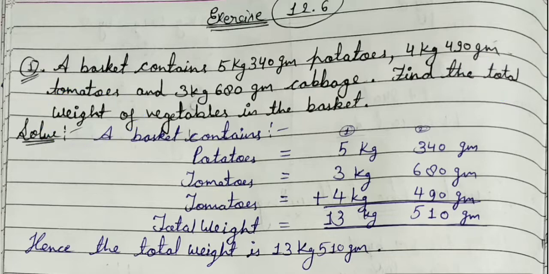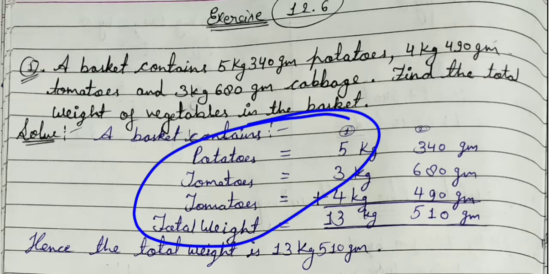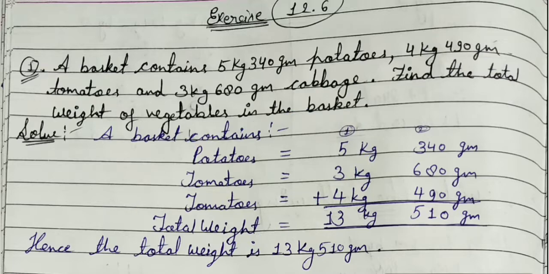You can see I already solved this question for you to save your time. Now I am going to teach how to solve. First, you have to write a basket contains, because we are talking about the basket. Now let's see which things the basket contains. Recently I taught you that the basket has three things: potatoes, tomatoes and cabbage. So write all the things one by one.